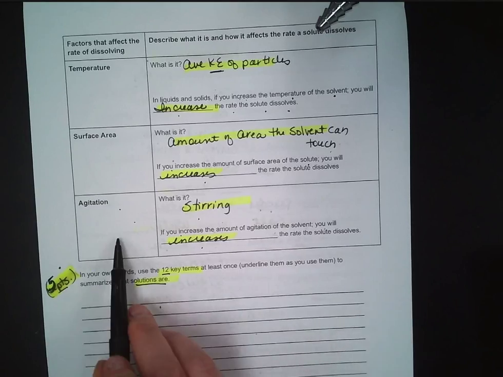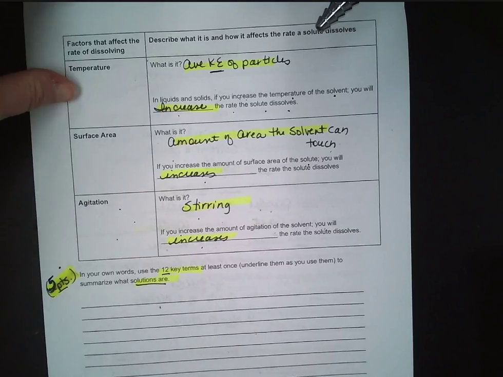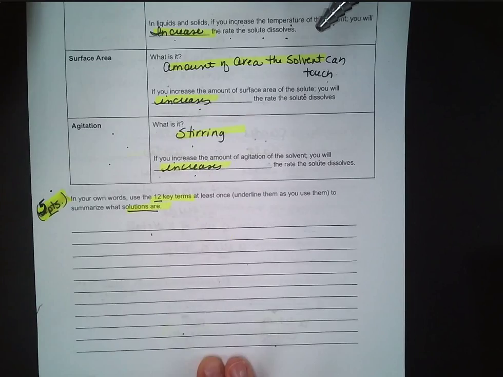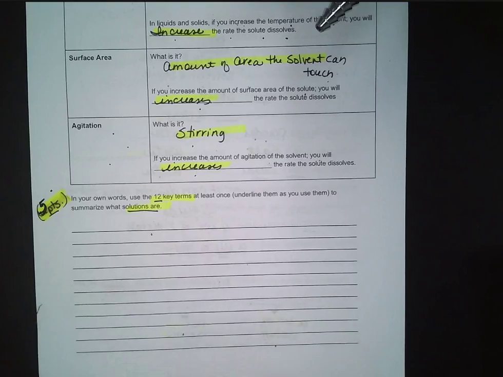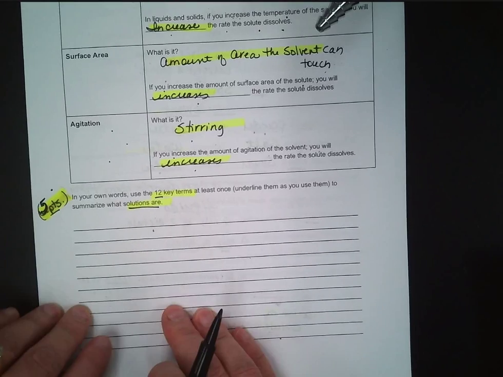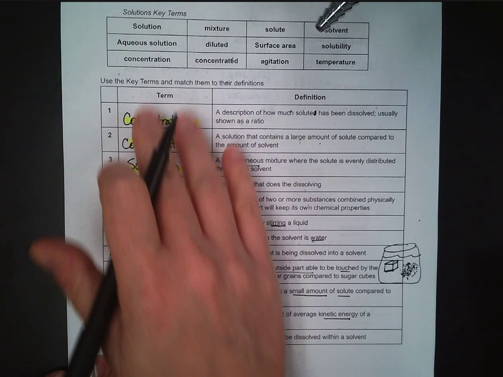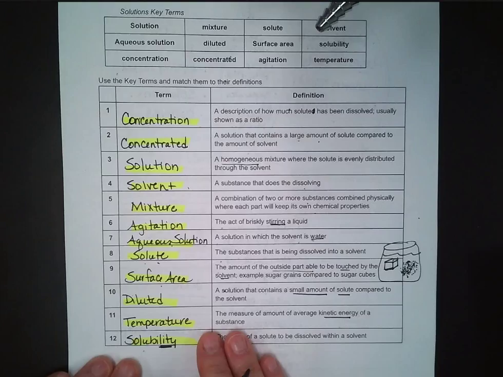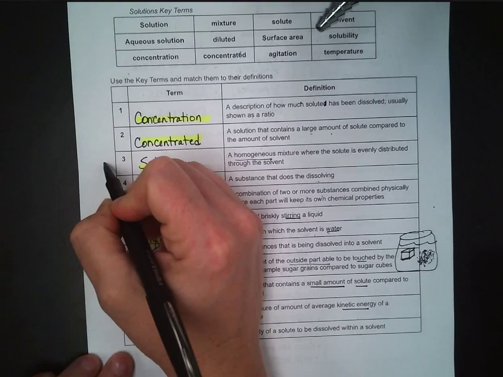And in this one right here, we're looking at, in your own words, to summarize what you're talking about with your 12 words. So I didn't write it out here, but I'll go over with you kind of what I'm looking for. When I am looking to write, I'm going to look at how my words are connected. That's the very first thing I need to do. So I know that we're talking about basically a solution, and a solution has two parts. Solutions have a solvent and a solute.